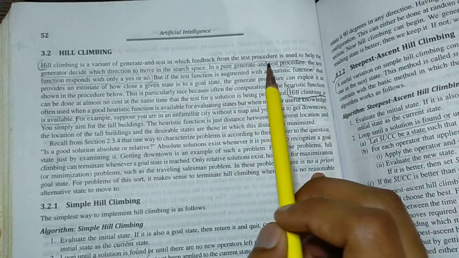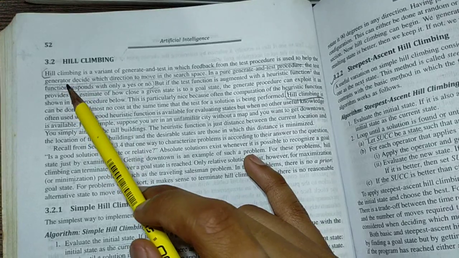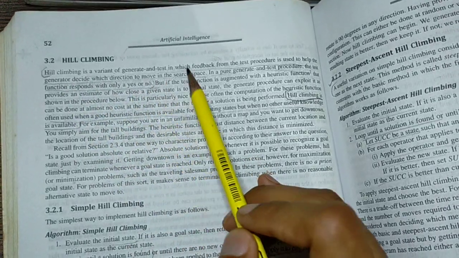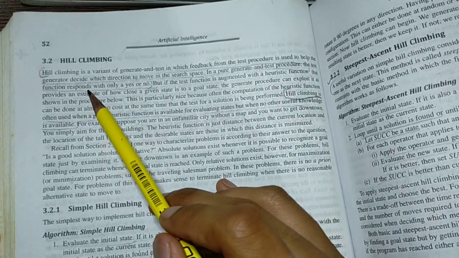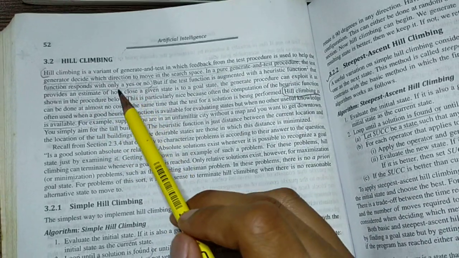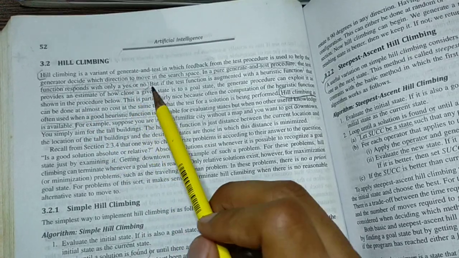Here, you are finding the feedback from the test procedure, which is used by the generator to decide in which direction to move in the search space. In the pure generate and test procedure, the test function responds with only yes or no. Only two possibilities exist.